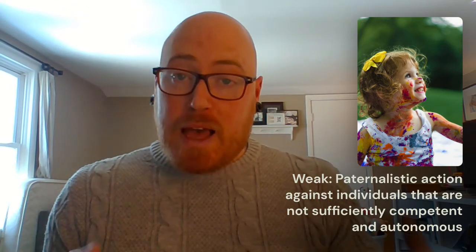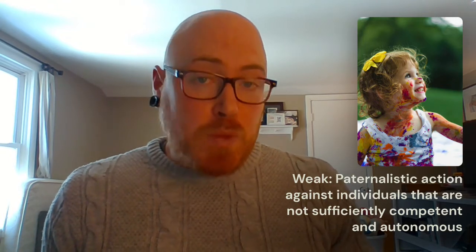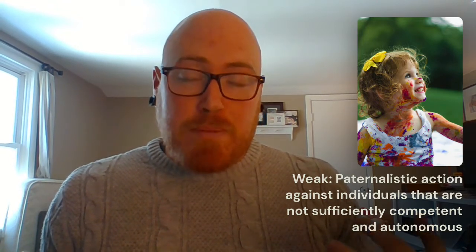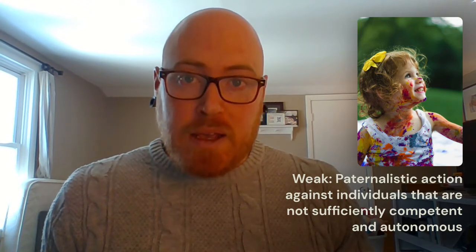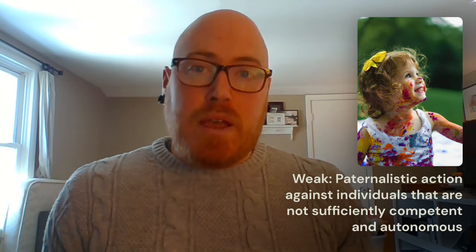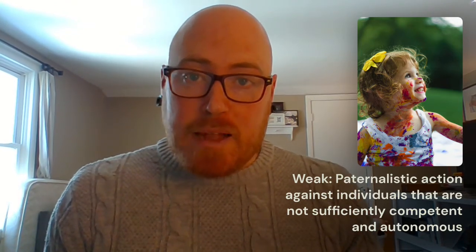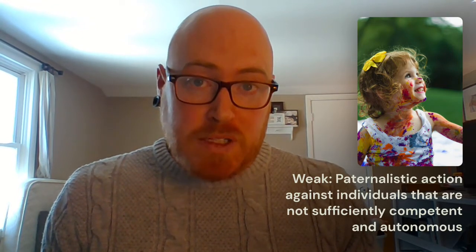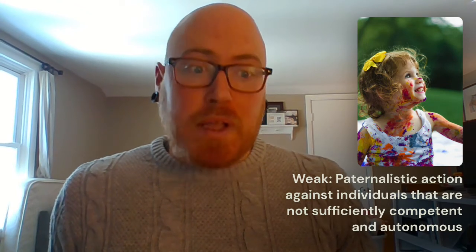And given that paternalistic action infringes upon autonomy, that is why medical paternalism needs to be morally justified. And the burden is on the individual actually engaging in the paternalistic action to show or demonstrate that such a paternalistic intervention is justified. Why? Because autonomy is just that morally important.